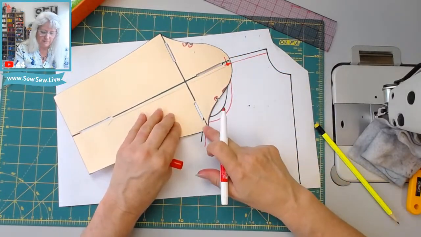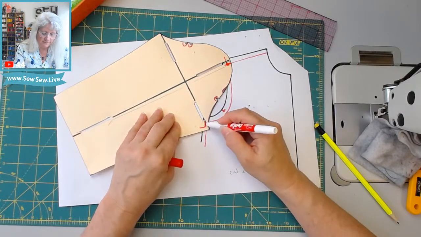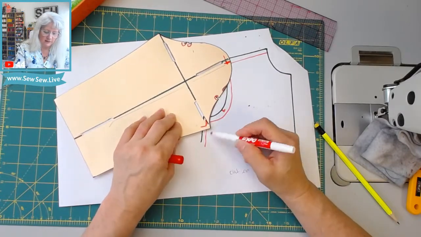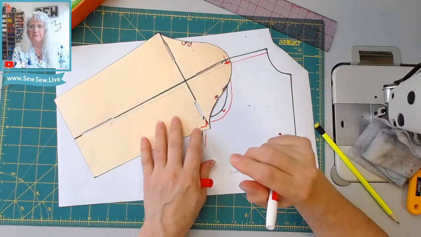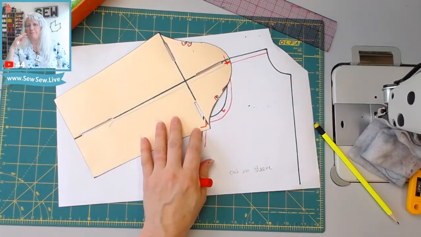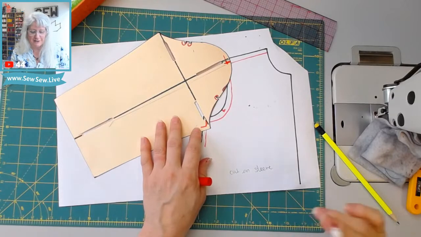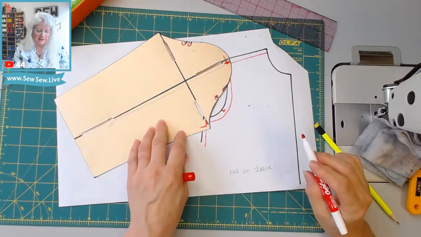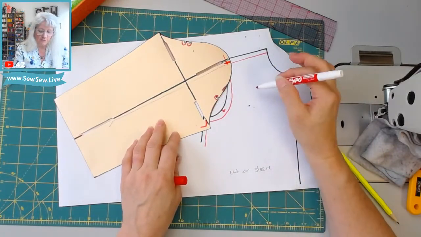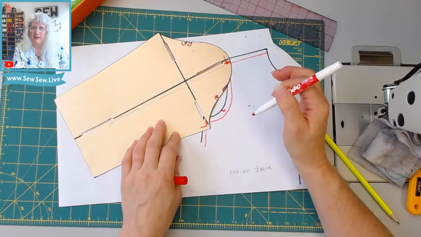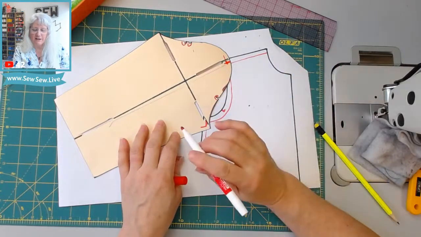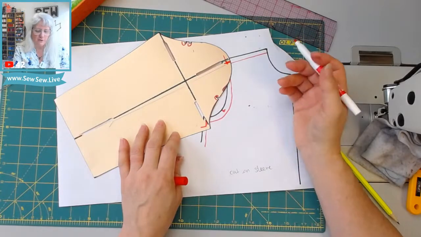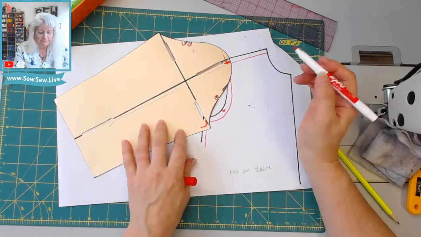I'm gonna take my underarm here and get it to line up with the side seam like that. I am also not a cut-on sleeve's biggest fan, and you all know that. I like a little bit more room, but it does create a little more bagginess. So you're never gonna get away from some of the armhole issues that you get. That's just how it is.